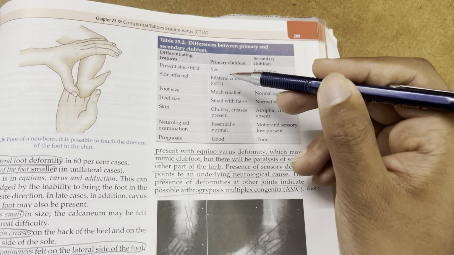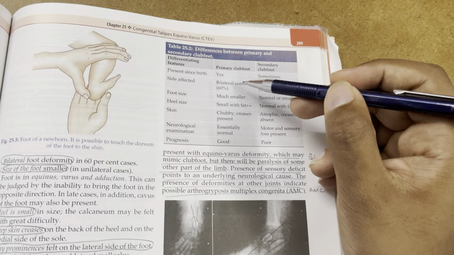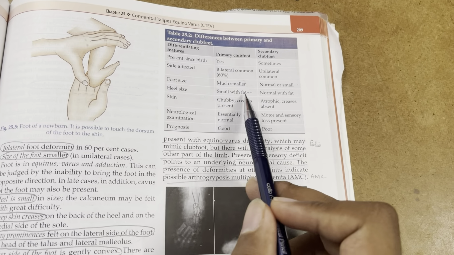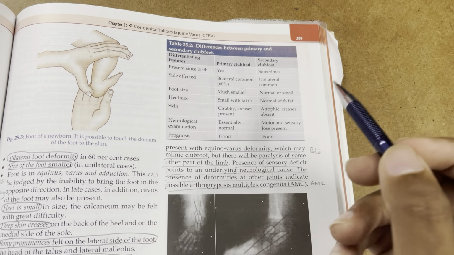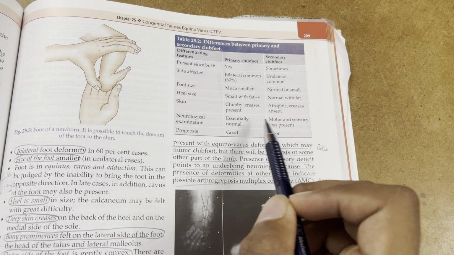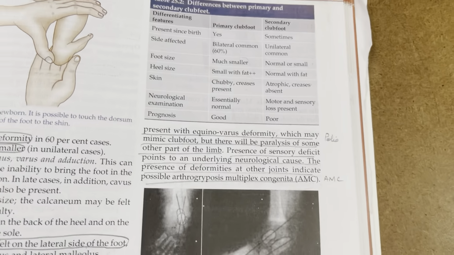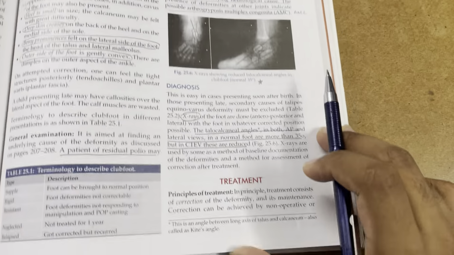So foot size and heel size is smaller in primary, normal in secondary, and it is bilateral in primary, unilateral in secondary. Skin is chubby again because fat is present. And in secondary you have AMC, right? So atrophy and fibrosis, so it is atrophic. Neurological examination is normal in primary, but you can have sensory and other neurological deficits in secondary clubfoot. Prognosis is good in primary, poor in secondary.